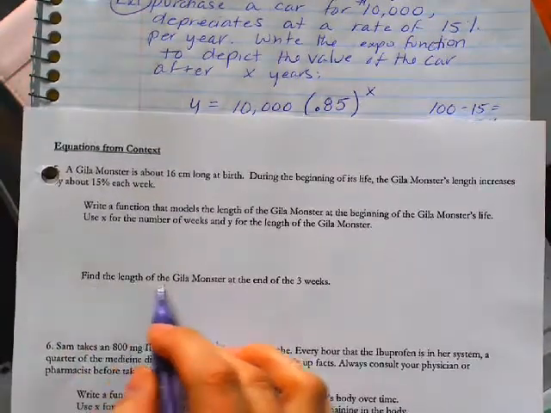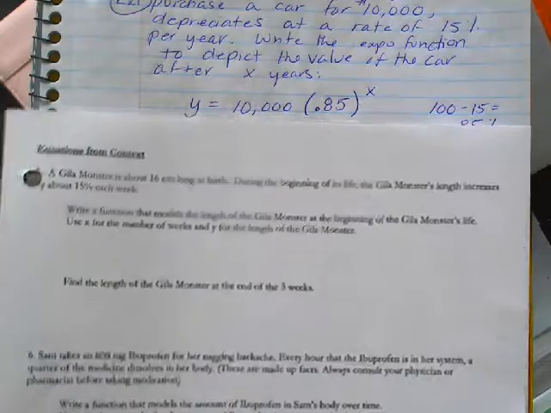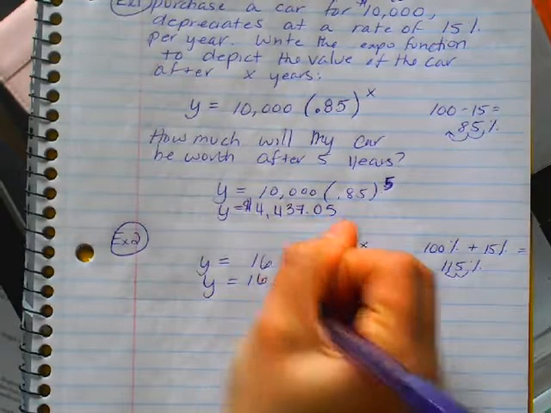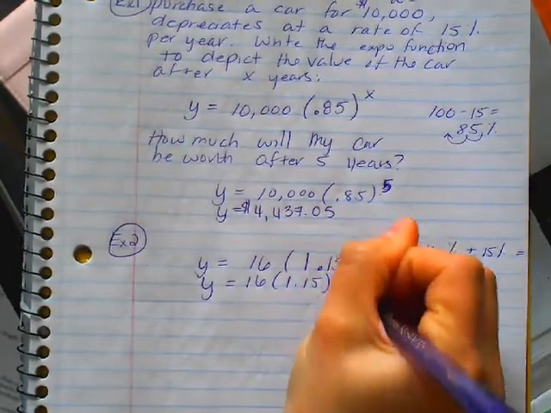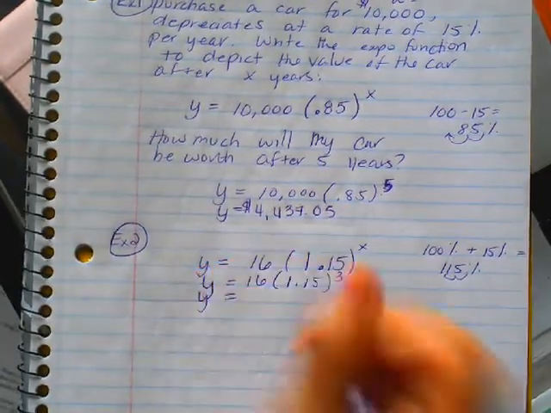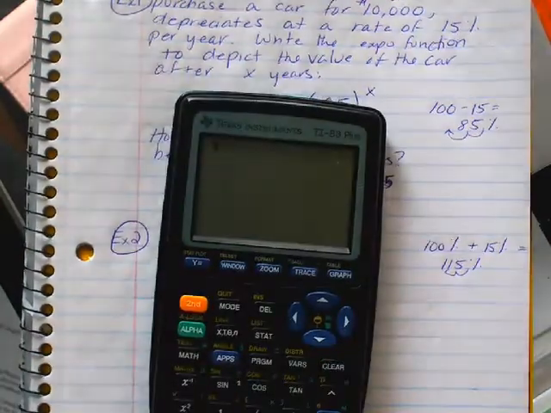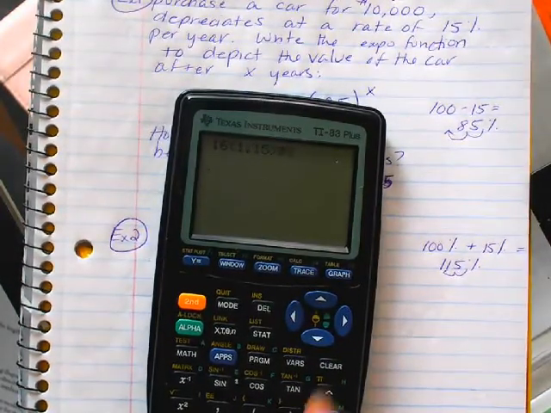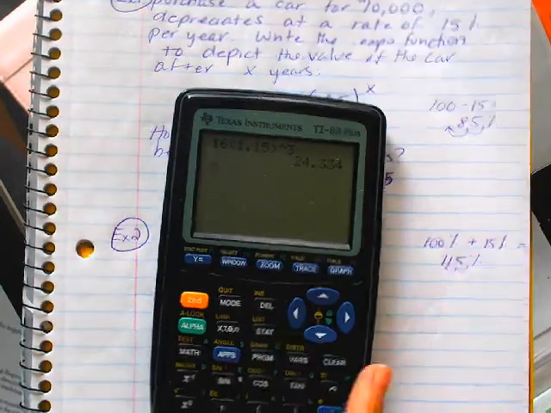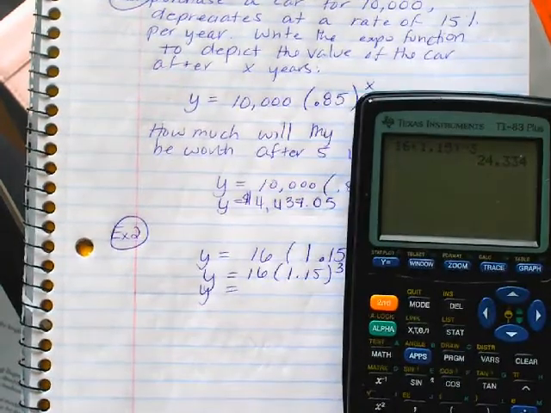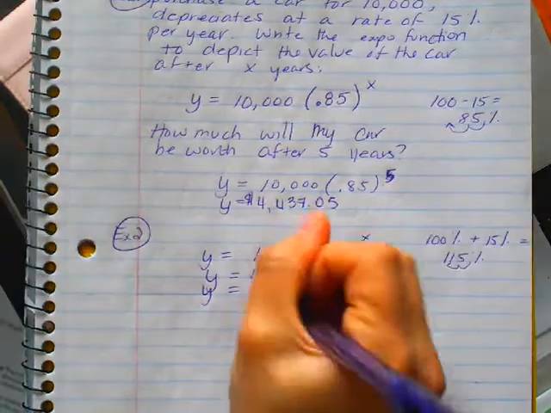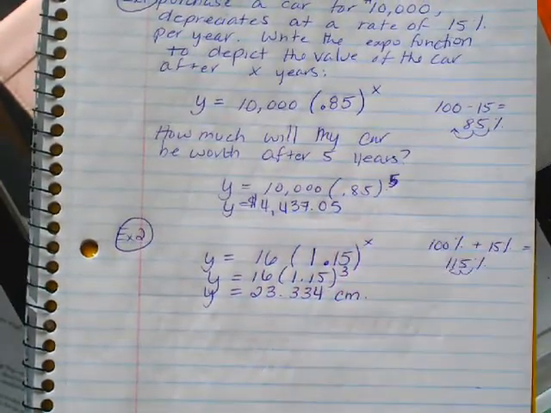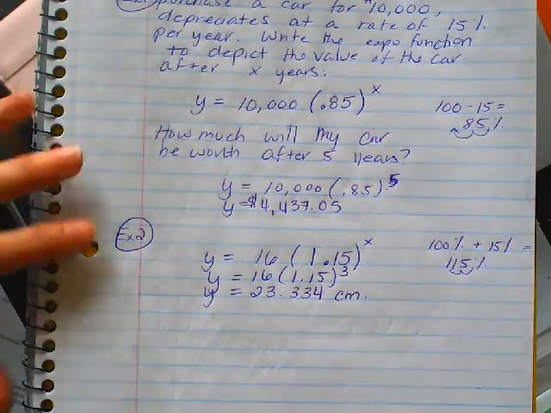Next, it wants us to find the length of the Gila monster at the end of 3 weeks. So we're going to use our exponential function and plug in 3 for x. Use my calculator here: 16 times 1.15 to the 3rd power is 24.334 centimeters. Final answer.